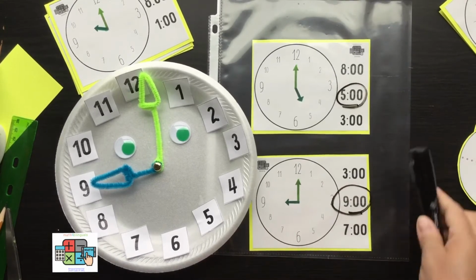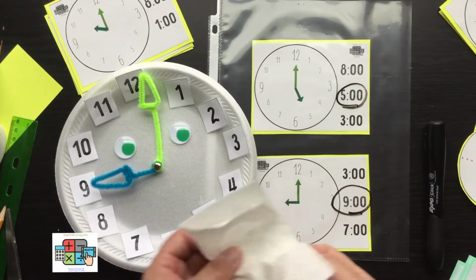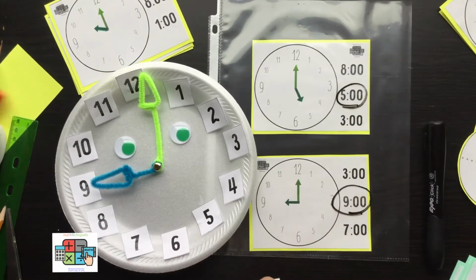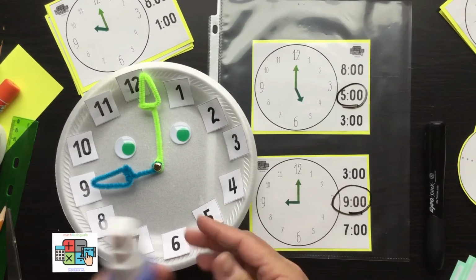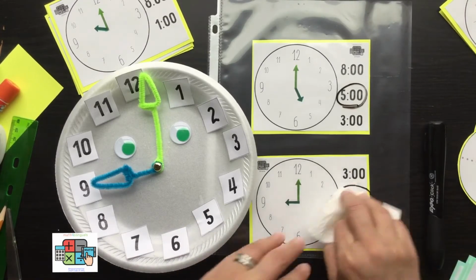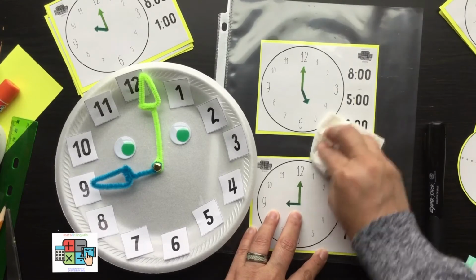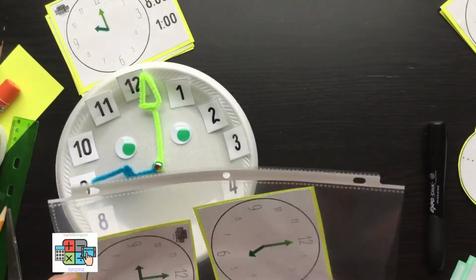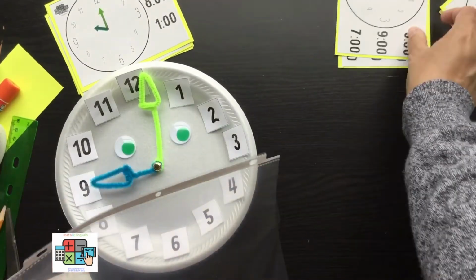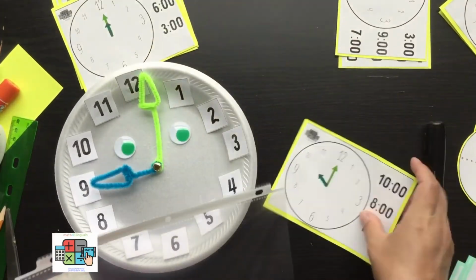The next thing you're going to do is, because I do have a dry erase, I'm just going to put a little bit of this liquid that erases the ink here. And I can reuse these. Again, I can reuse. That's why I say if you laminate these, it's going to be a whole lot better. Then I'm going to take these out and use my next two examples here.